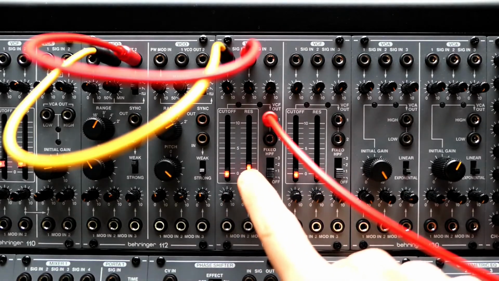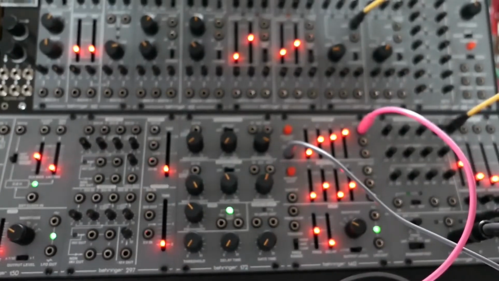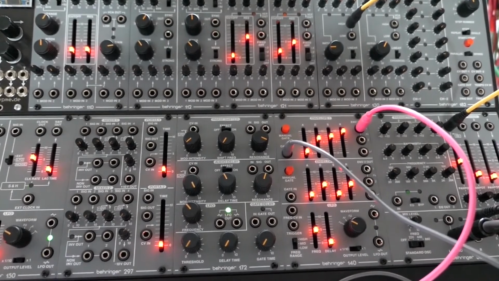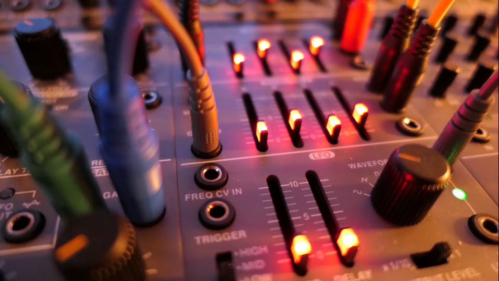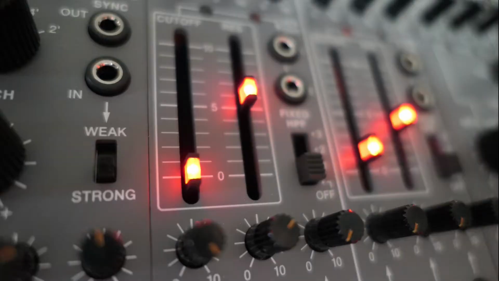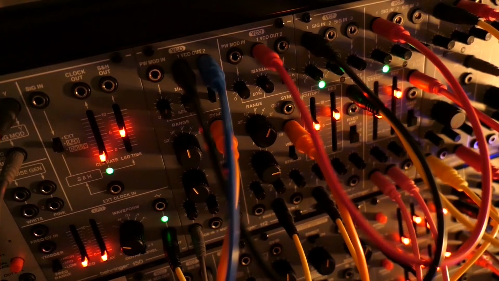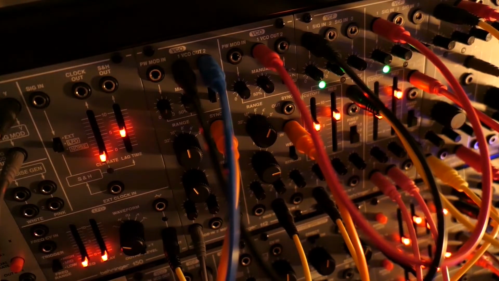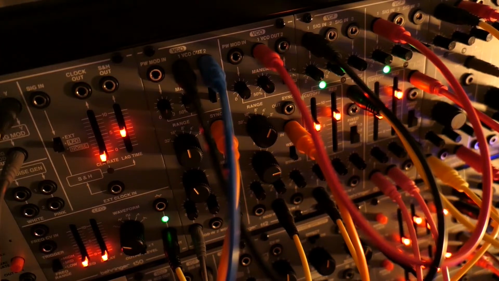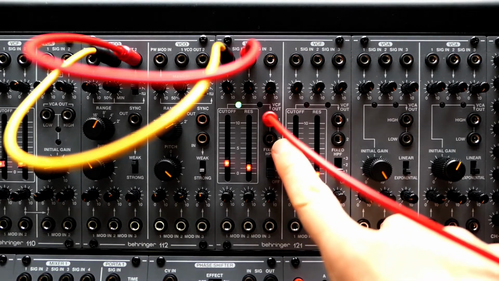These are the sliders for the cutoff frequency and the resonance, both with these red LEDs that give the System 100 from Behringer such a nice appearance. Here we have the two filter outputs, both are internally connected and output the same signals.